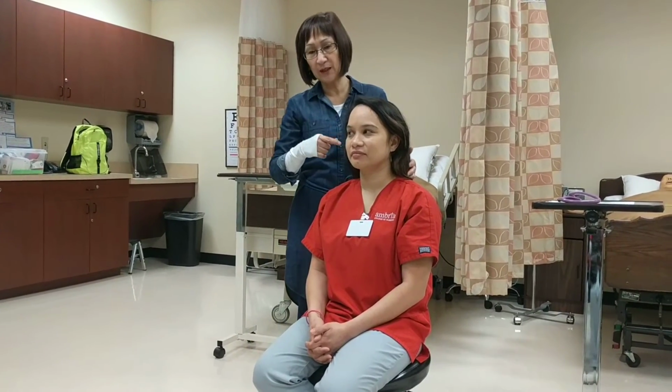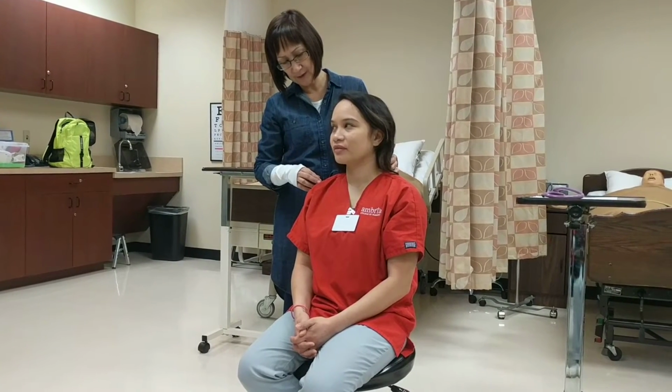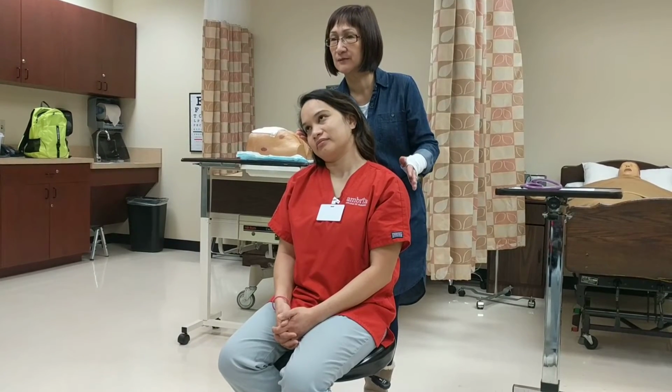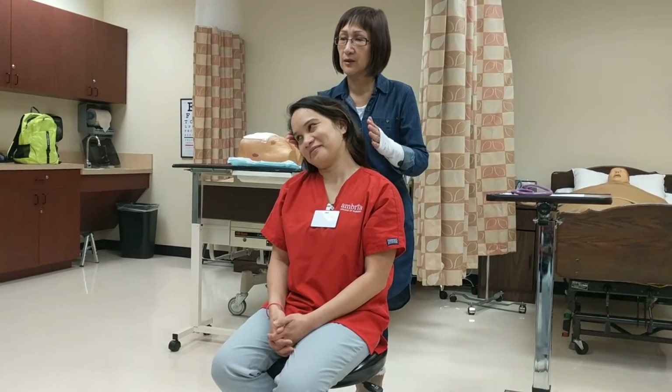Now please bring your right ear to your right shoulder without moving the shoulder. Right ear to right shoulder. There you go. Okay, assess muscle strength. Okay, now at the midline.